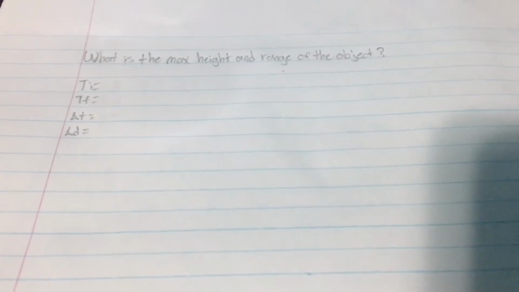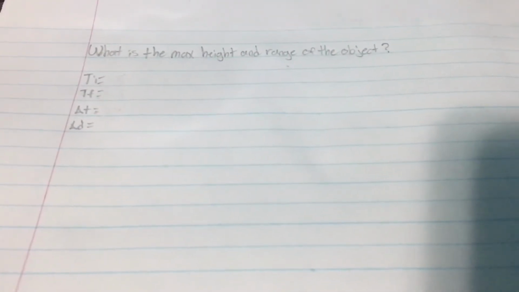So one of my questions regarding the video of this physics CPT is: what is the max height and range of the object, which is the rocket fired? The video gives me a few variables: the initial time, which is 1.5 seconds, the final time, which is 3.5 seconds, and subtracting these two, 3.5 subtracted by 1.5, gives me a total time traveled of 2 seconds.